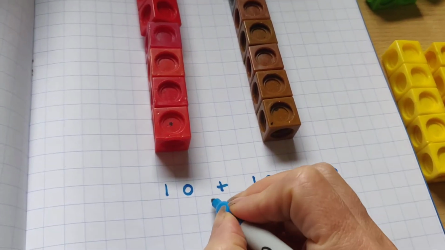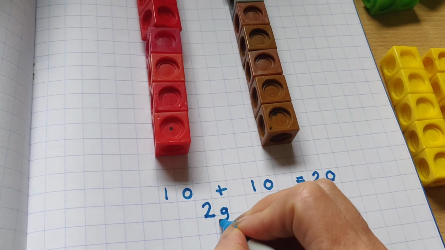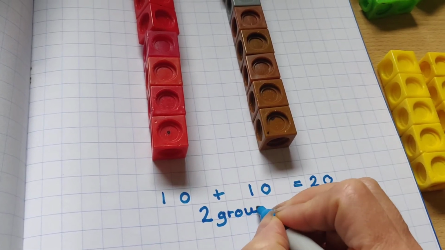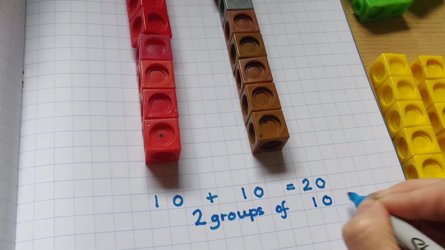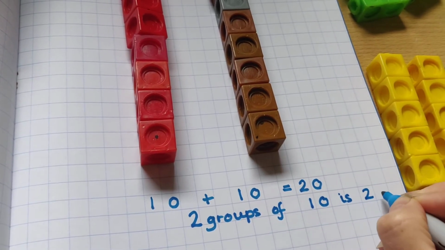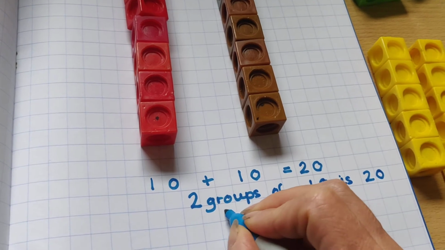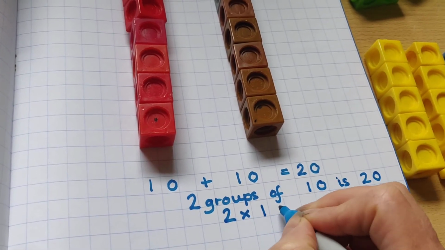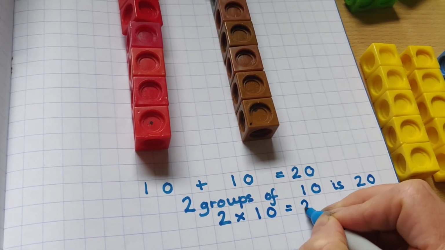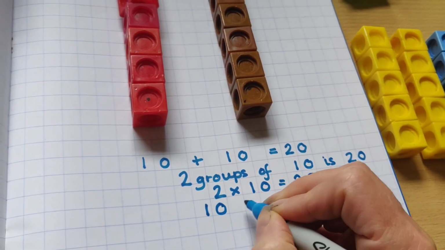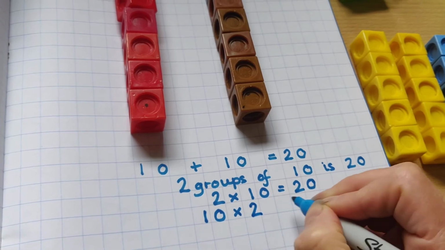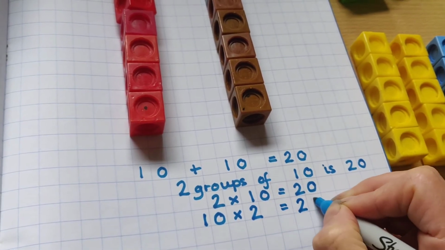Or I could write, I've got 2 groups of 10, which is 20. Or I can do 2 times 10 equals 20, and because it's commutative I could swap over my two numbers and I could say, well, 10 times 2 is the same as 20.